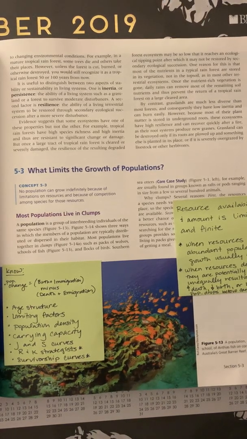This is the third video for AP Environmental Science, Chapter 5. This last section is looking at the limits on population growth. So why is the world not full of a population of rabbits, for example?